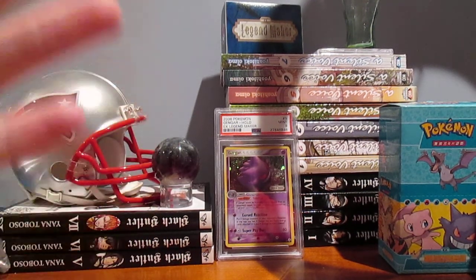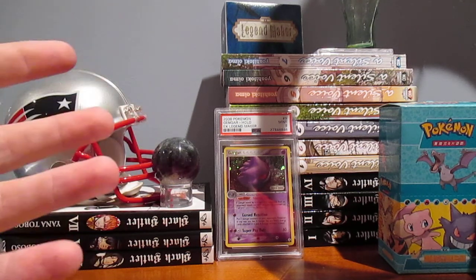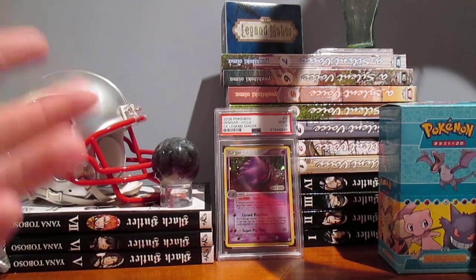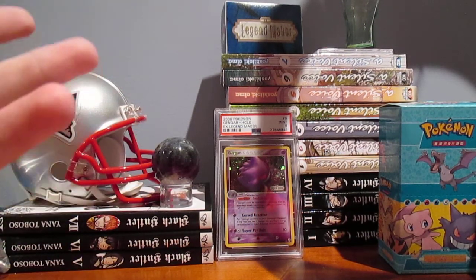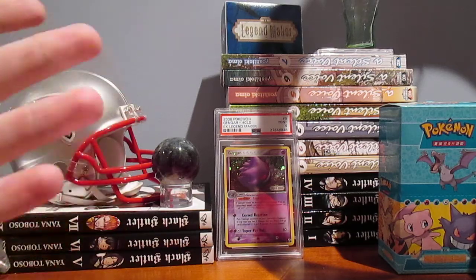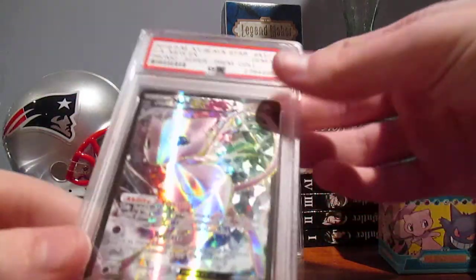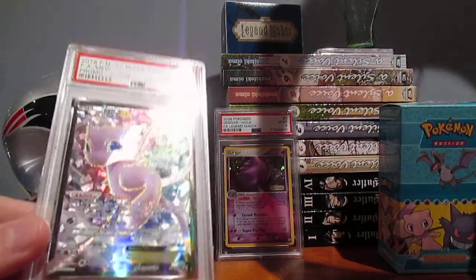With Pokemon cards and these assets, it can be difficult because the opportunity cost can be quite high. What I mean by this is the risk associated with purchasing, especially modern cards, is very high.